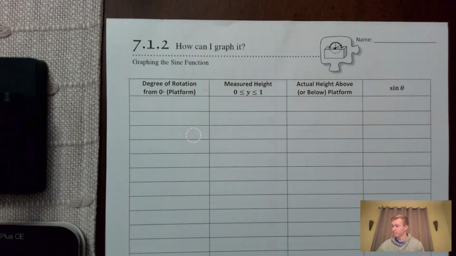All right, so welcome. This is section 712, day one of our notes for Algebra 2. Hopefully this video finds you well. My apologies, as I stated in the first video, I'll be out all day with that meeting.